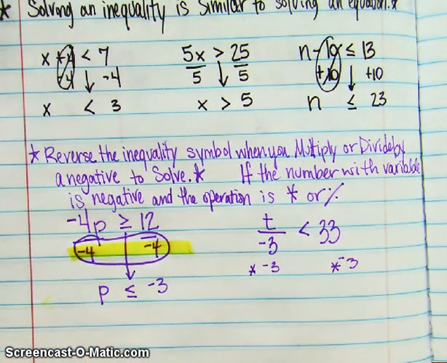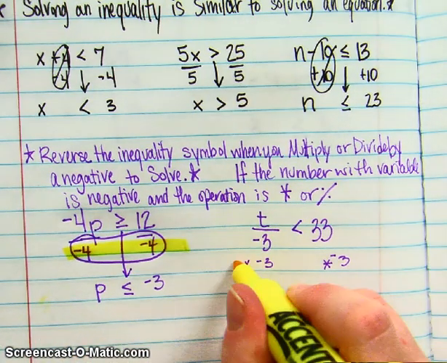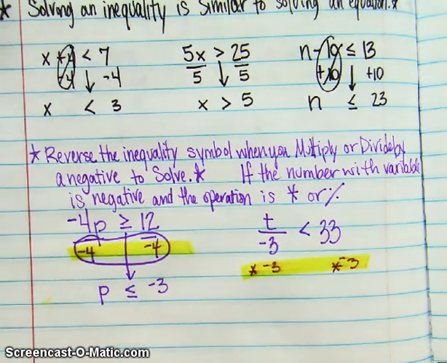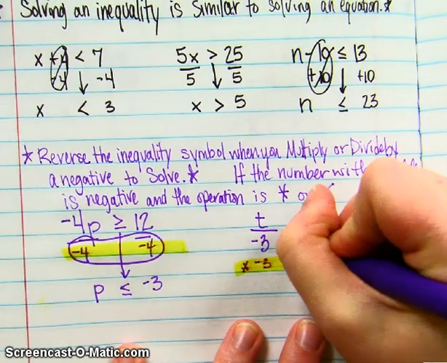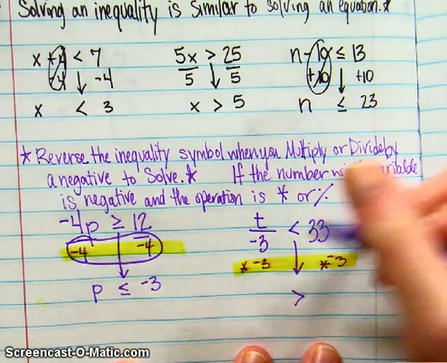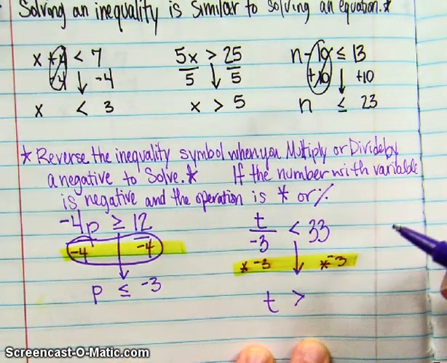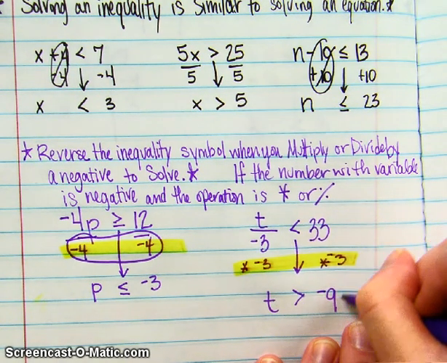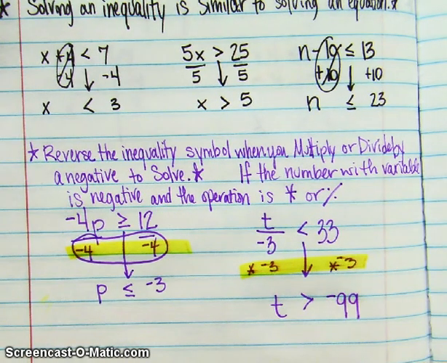And right here, to solve it, I have multiplied by negative 3. So that means this symbol is actually going to face this direction now. T, and then I've got negative 99. So t is greater than negative 99.